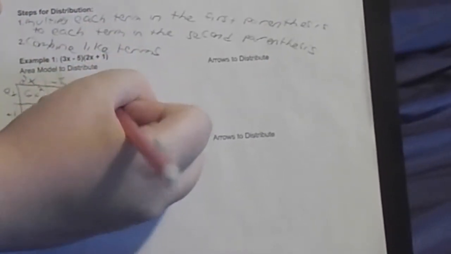Step 2, I combine like terms. So I look at my boxes and I'm like, okay, this box has a 6x squared. I don't see any more x squareds, so it's just those 6x squareds. The next box, I see this minus 10x, and here I see a positive 3x. Those are both x terms. So here I have 3, here I have negative 10. When I combine 3 with negative 10, I'm not multiplying them, I'm adding them together.